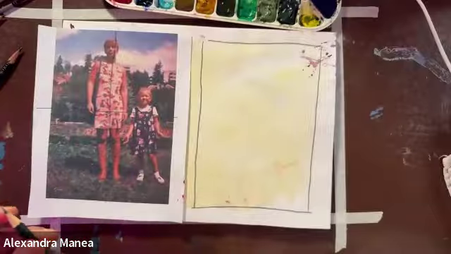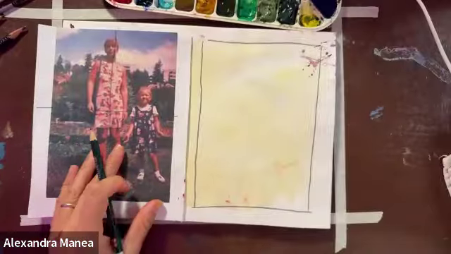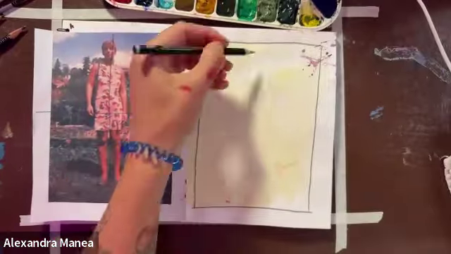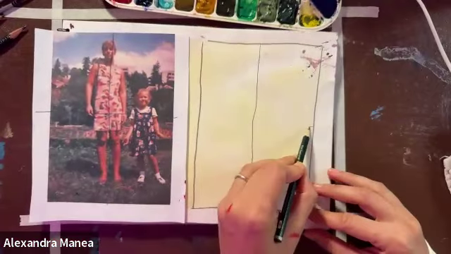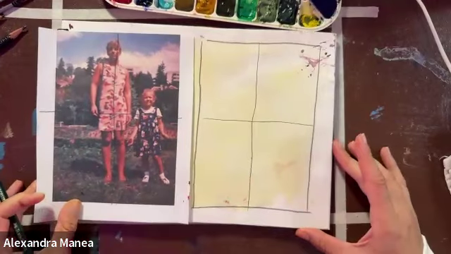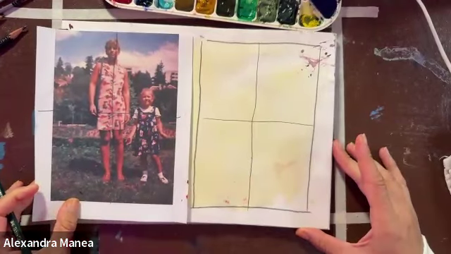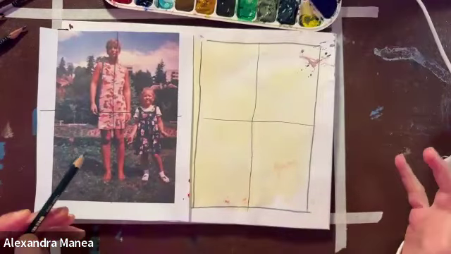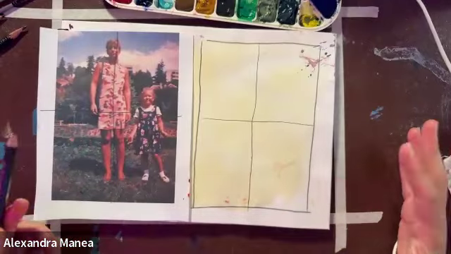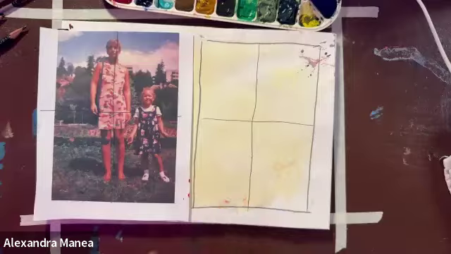Okay, let me grab another pencil. I'll do the same thing where I just divide. There's just a lot of things happening in this photo, and eventually, as I'm getting closer to understanding, I don't have to be so rough and abrasive with the drawing.